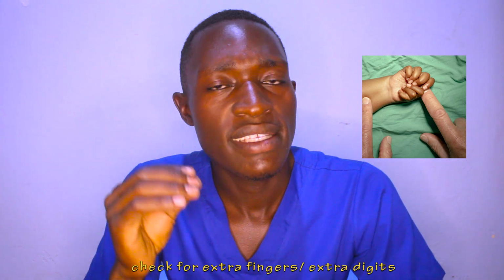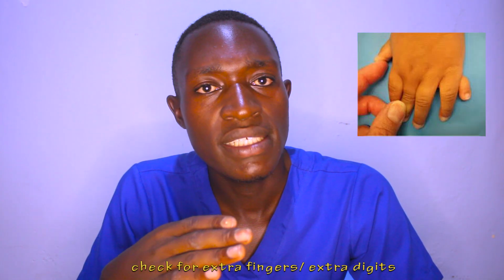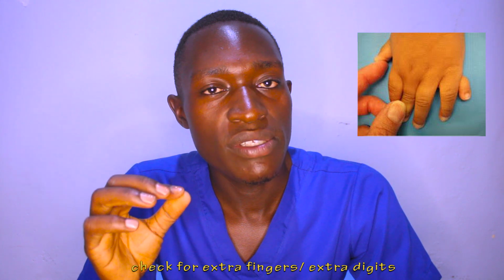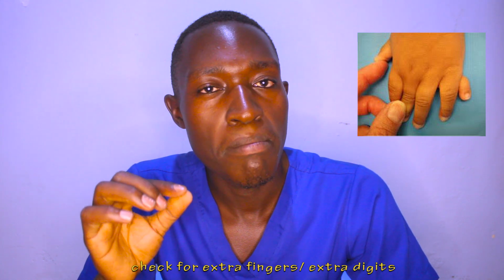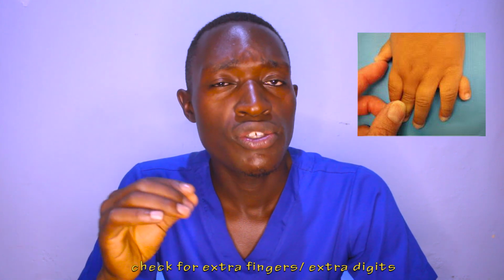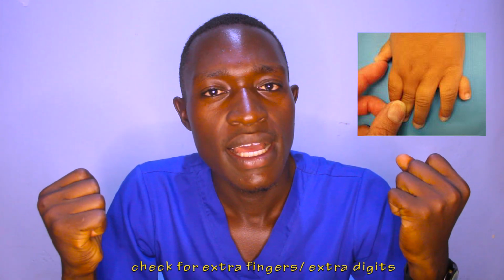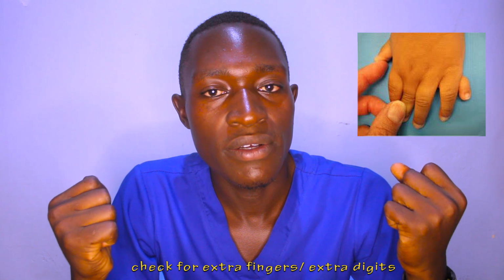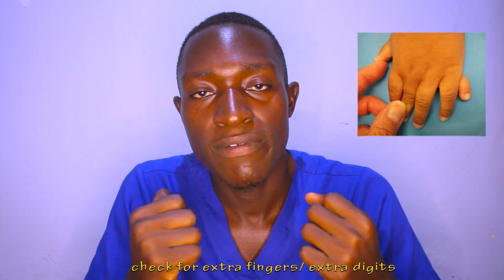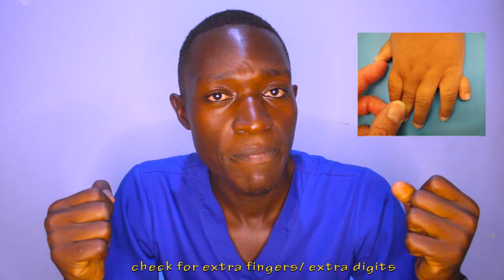The third assessment you need to do to your baby is assessing for extra digits or extra fingers. You must note the presence and the number of the fingers. If the baby has extra digits, depending on your culture, you can take the baby to the hospital so that the extra digits can be removed. Or if you are at home, you can just take a thread, tie it tightly, and they will fall off on their own. It is painful, but they will fall off on their own.